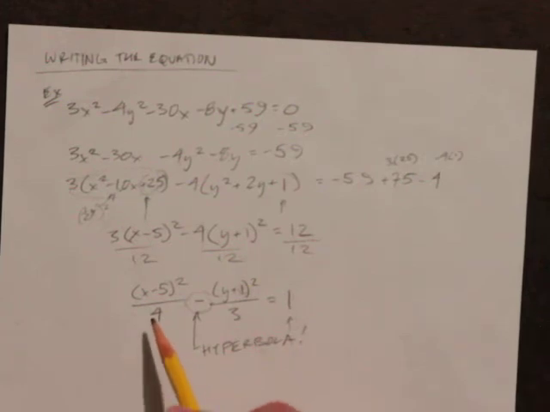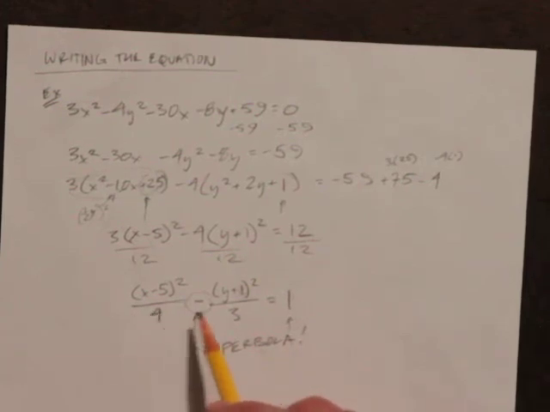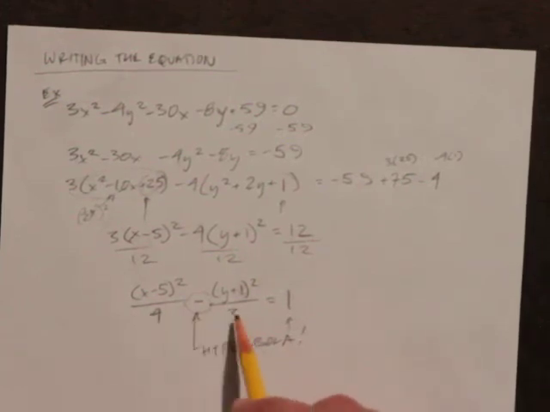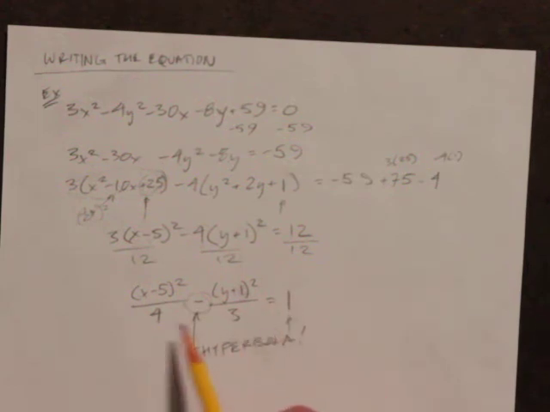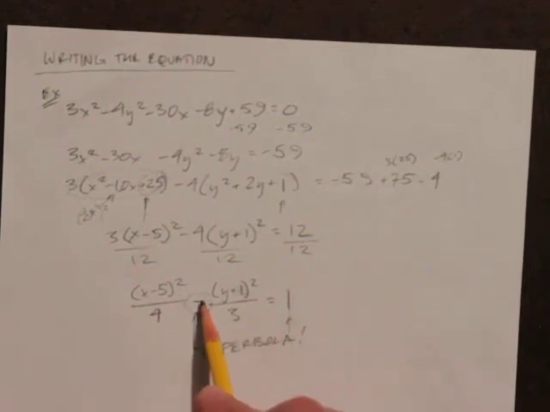Now, if both of these numbers are the same, then I have a circle, because I would just multiply and then I would end up here. But this would be plus if this was a circle.